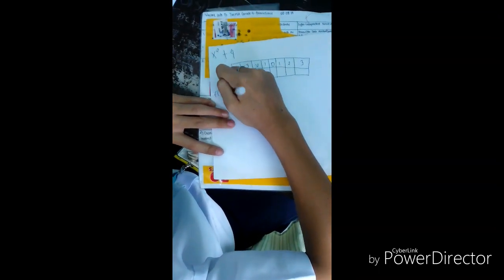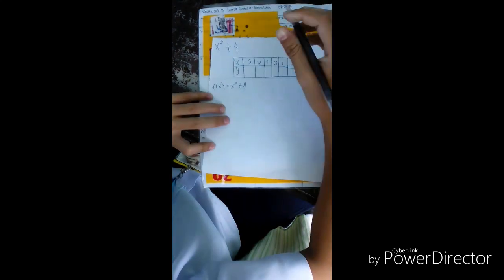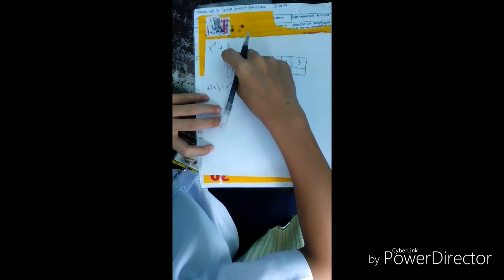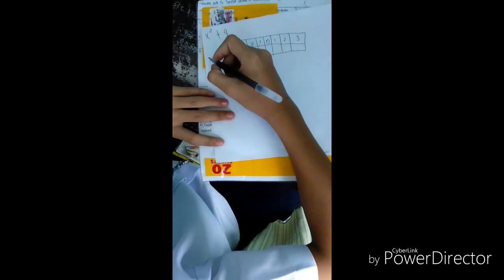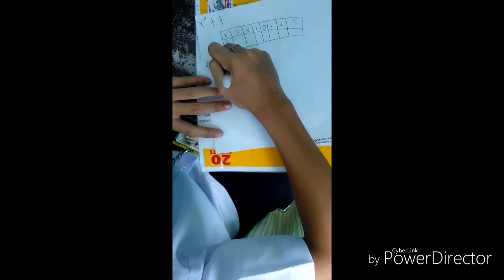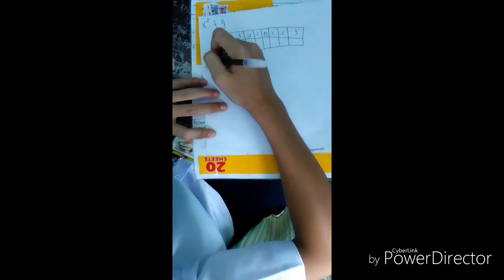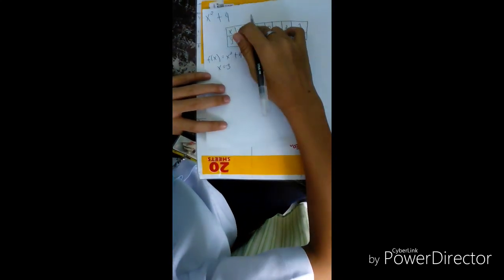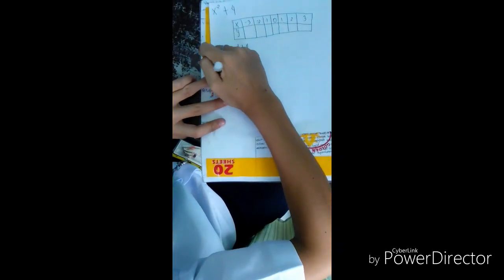f(x) is equal to x squared plus 4, because x squared plus 4 is our given equation. Now, let's proceed. x is equal to 3, positive 3. Negative 3 rather, negative 3 because we will start here. And let's proceed.